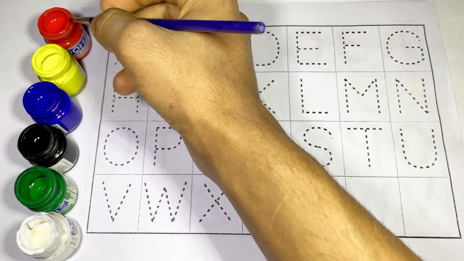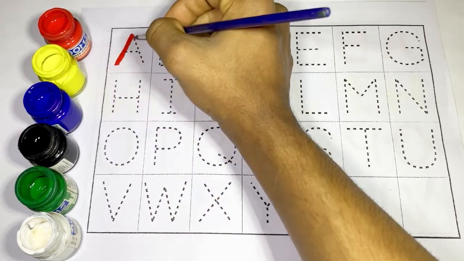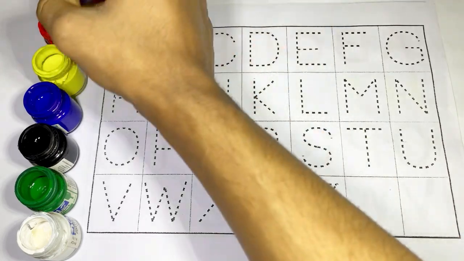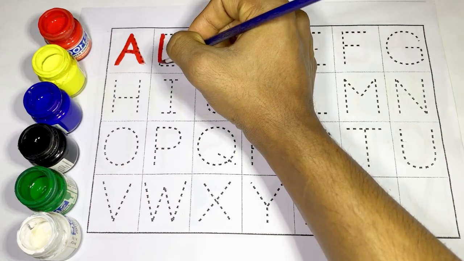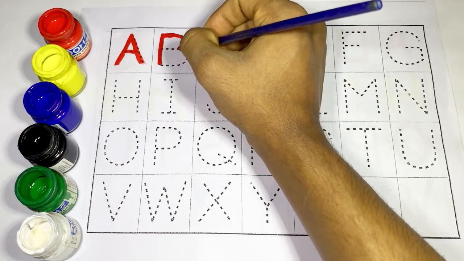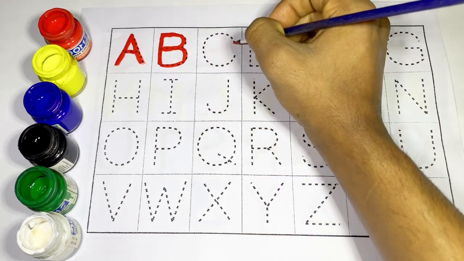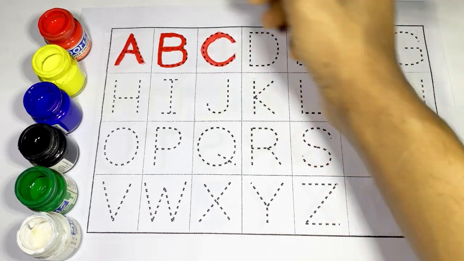Kids first draw A. A for apple, A for aeroplane, and use red color. Kids again use red color and draw B. B for ball, B for bat. C. C for cat, C for car.